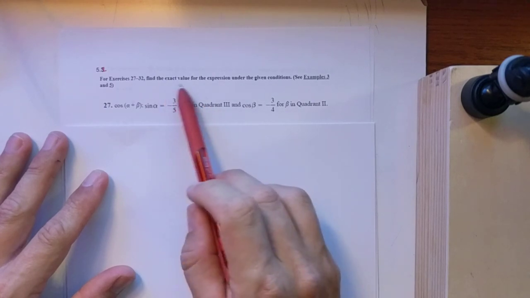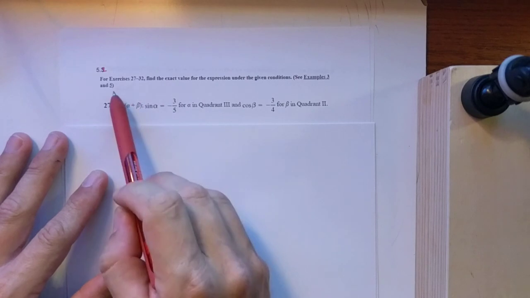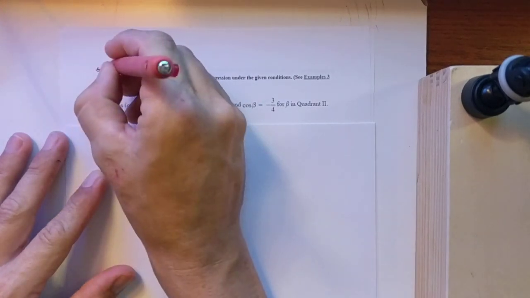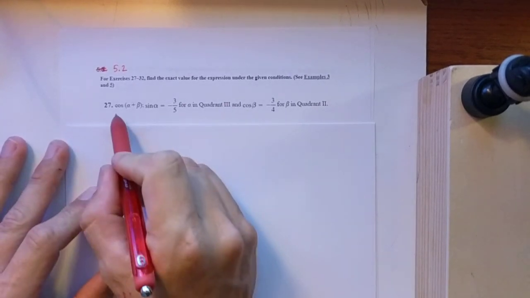All right, so we need the exact value for the expression under the given conditions. And you want to see examples 3 and 5 in section 5.2. Sorry about that. All right, so this is what we want to find right here.